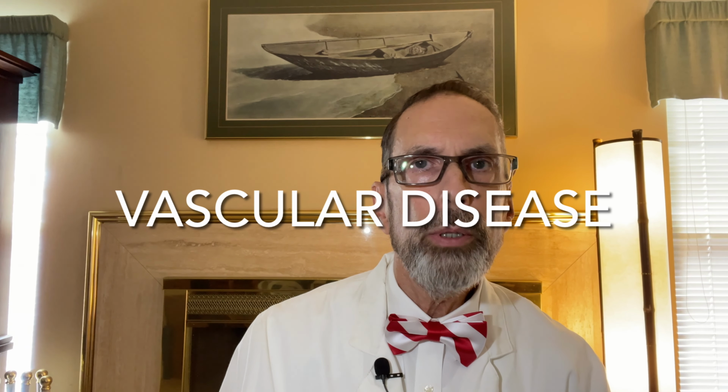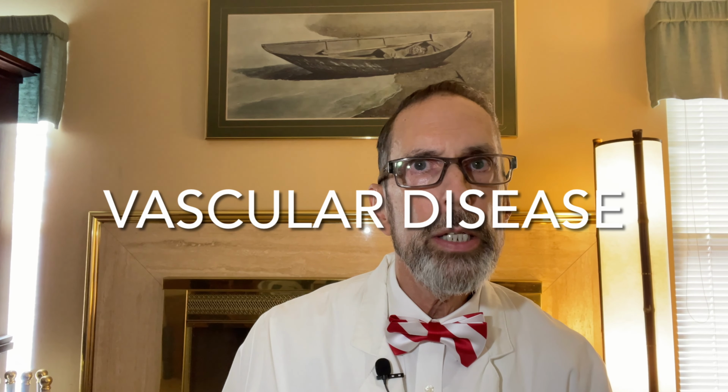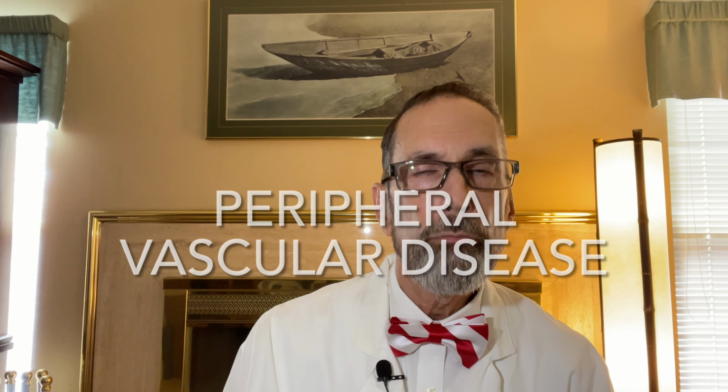The second important complication of diabetes is vascular disease. Diabetes contributes to hardening of the arteries and poor circulation. This can cause strokes in the brain. It can cause heart attacks and heart failure in the cardiac system, and it can cause hardening of the arteries in the legs, which causes a condition called peripheral vascular disease.